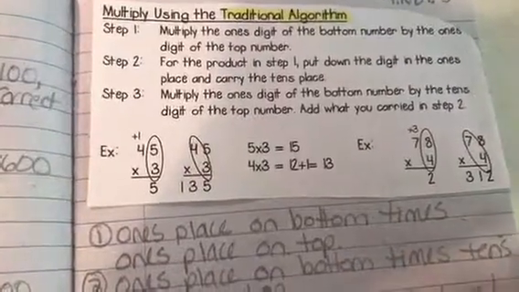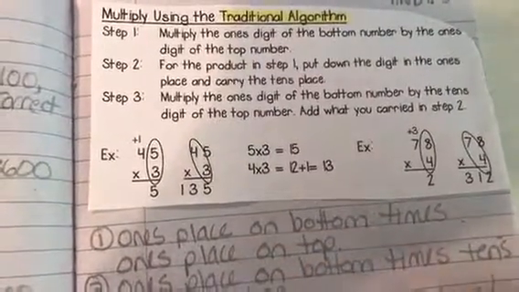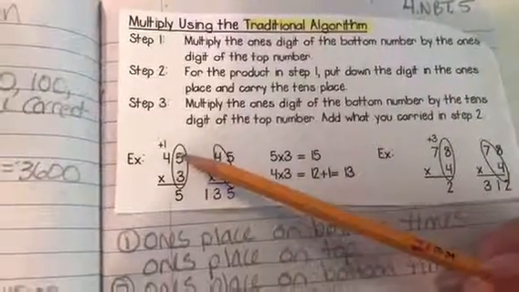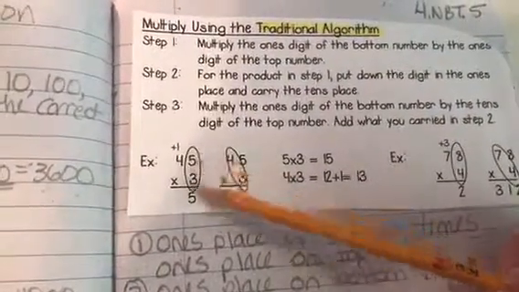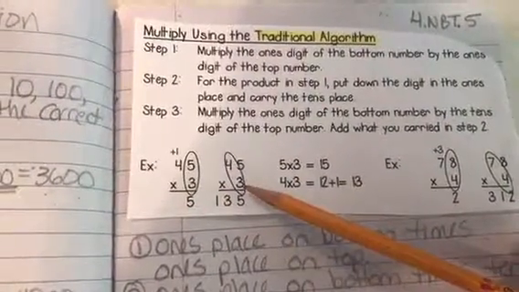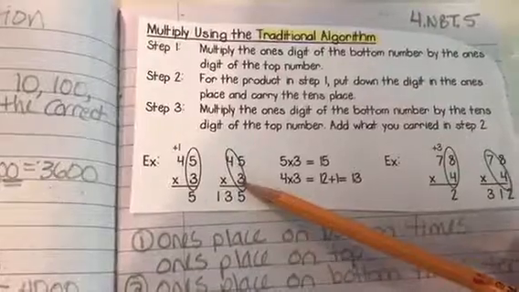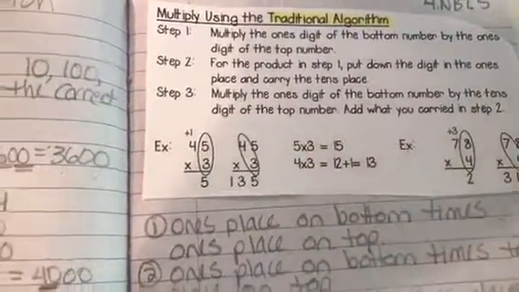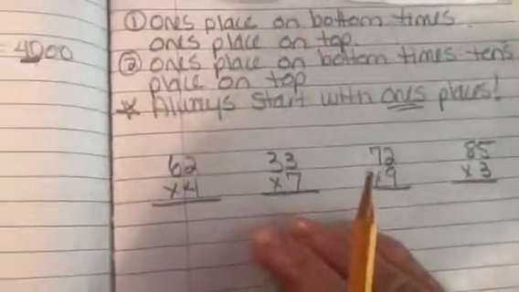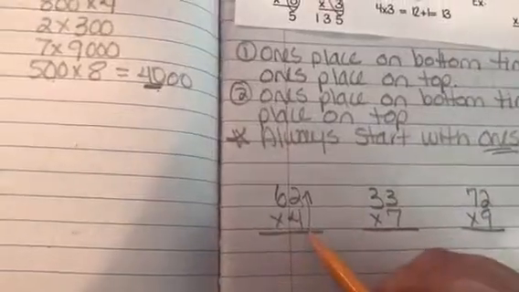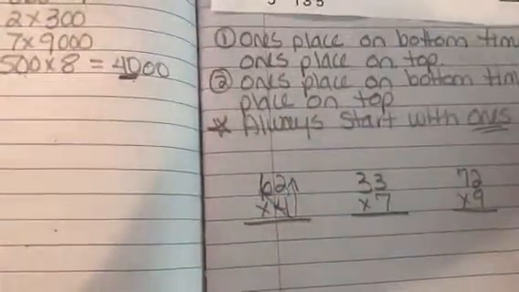It doesn't matter, you always need to remember to start with the ones place. So you always start in the ones place on the bottom times the ones place on the top. You will always start that way. Then you're just going to slide over. So the next thing you would do is the ones place on the bottom times the tens place on the top. Okay, so we're going to practice this down here. I'm always going to go straight up and then I'm going to go over every single time.